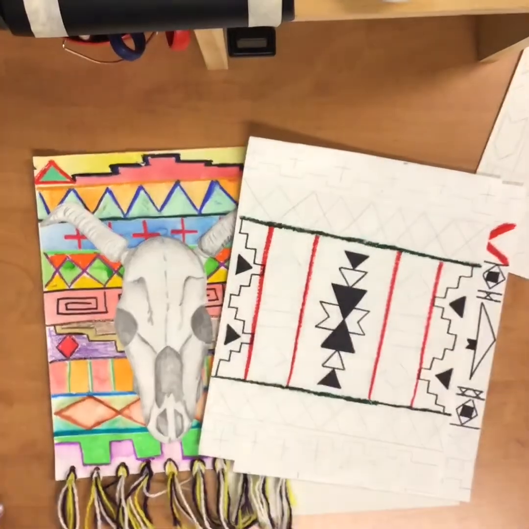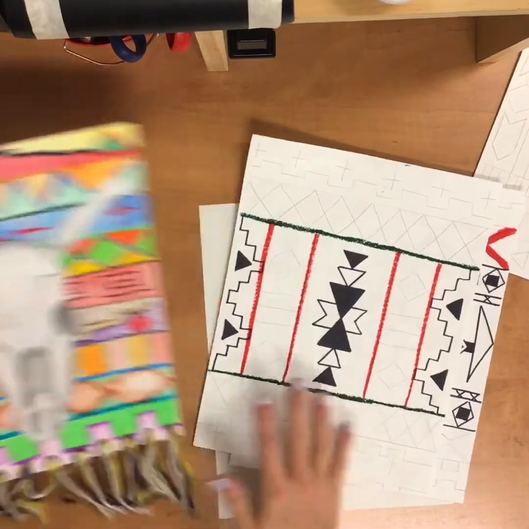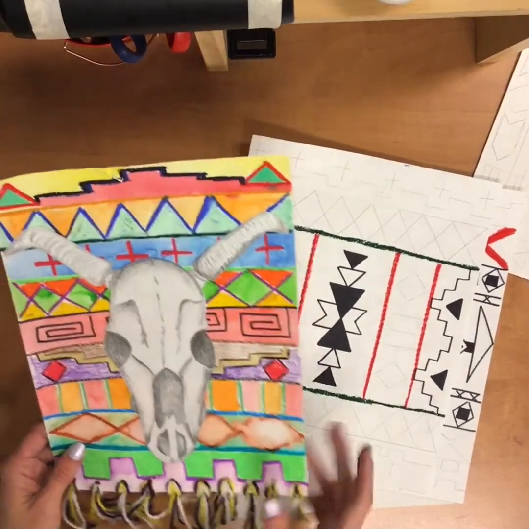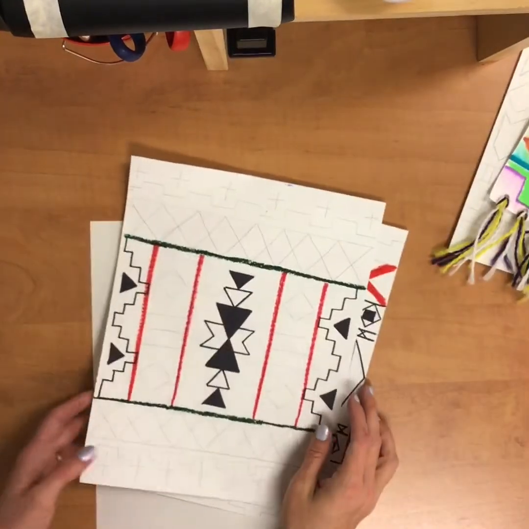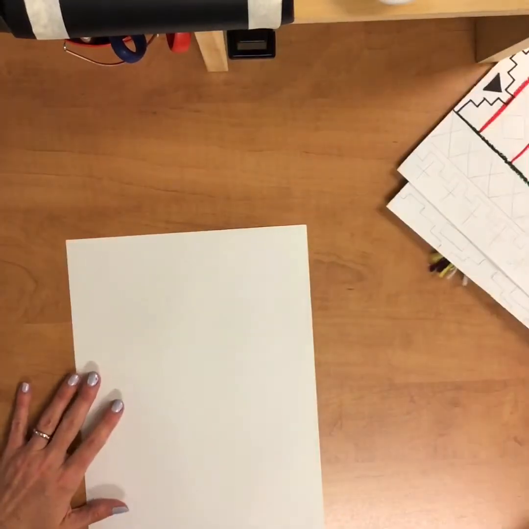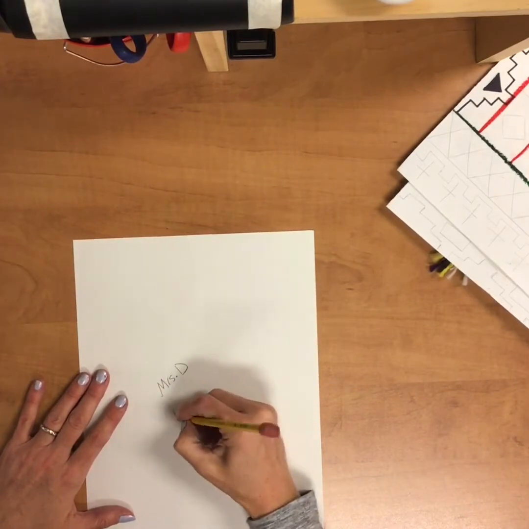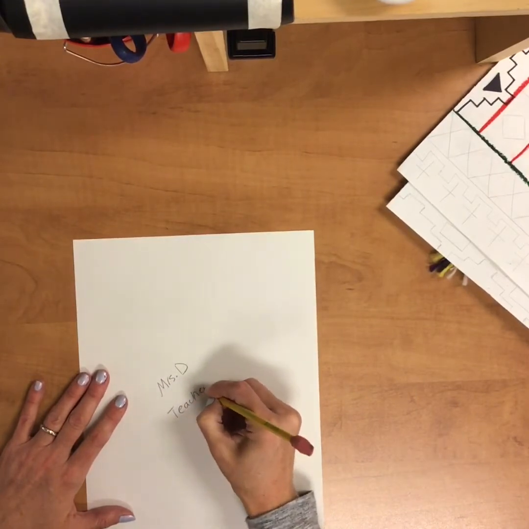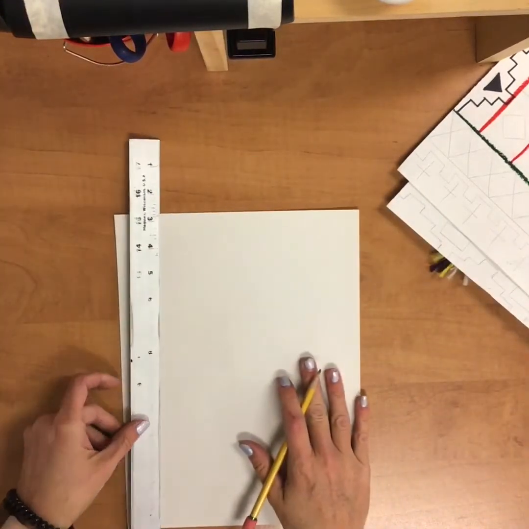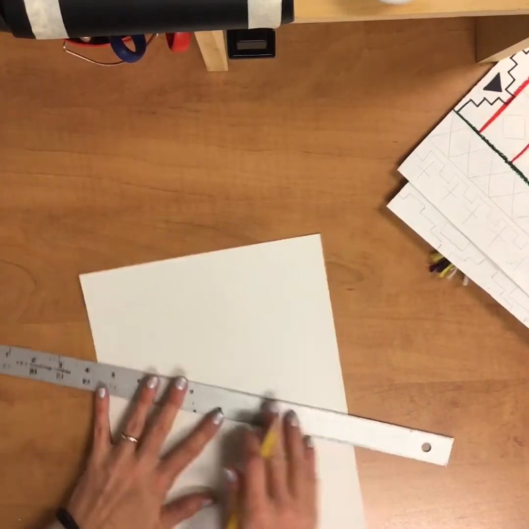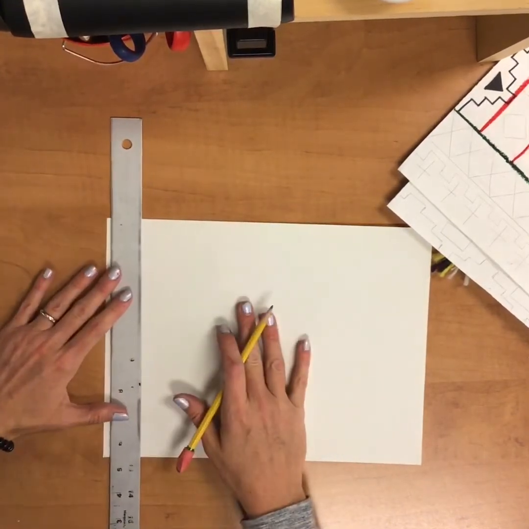All right, today we are going to create the Navajo rug pattern that we're going to be gluing our skull to. We've looked at a few examples of Navajo rug patterns and we're going to create our own on a piece of paper. So to do that, you're going to obviously write your name and teacher's name first. On this side is where you're going to start dividing up your paper and you're going to get a ruler. So a lot of the patterns that we saw were straight across.